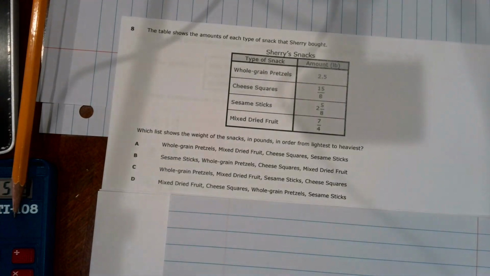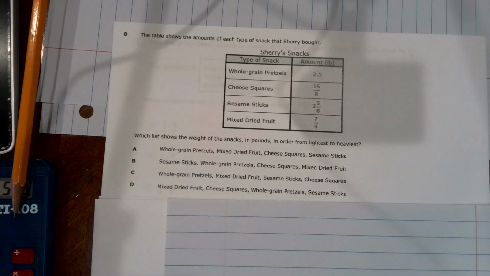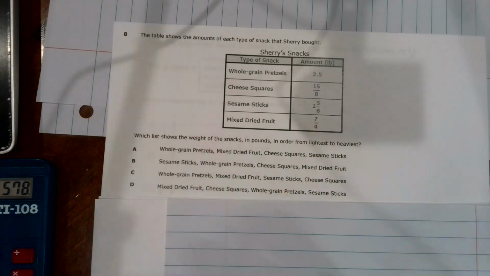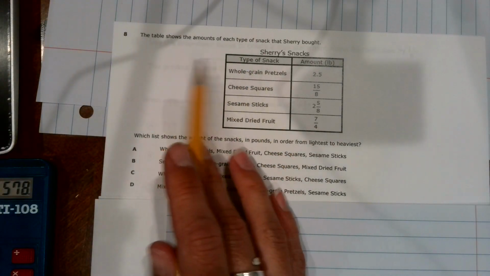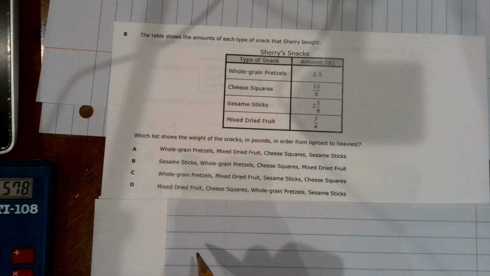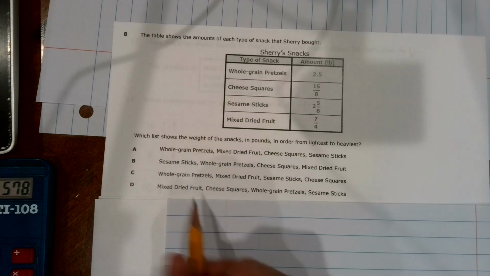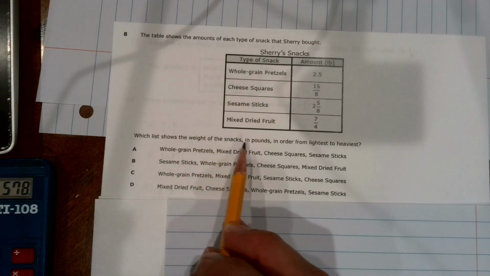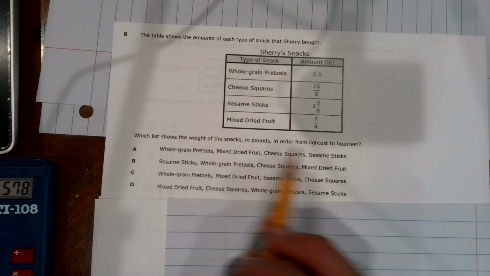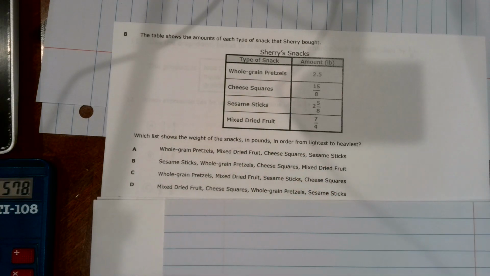All right, let's look at number 8 together. Number 8, the table shows the amounts of each type of snack that Sherry bought. Which list shows the weight of snacks in pounds in order from lightest to heaviest?